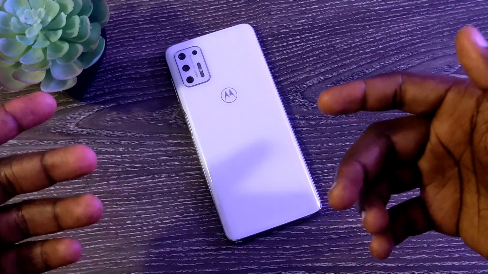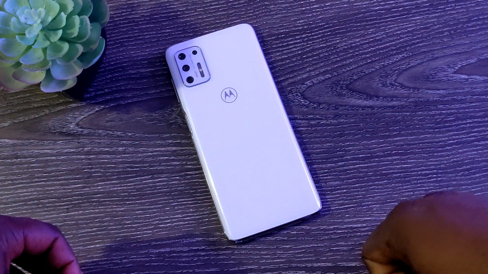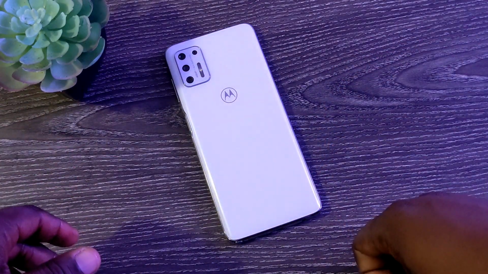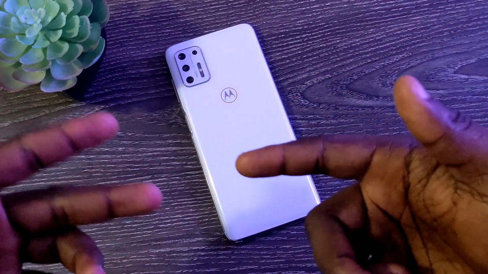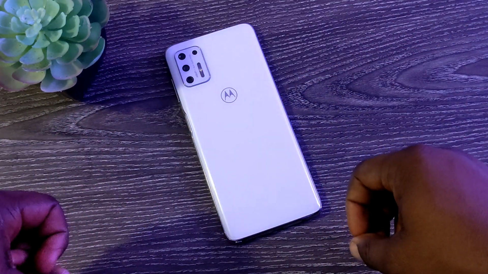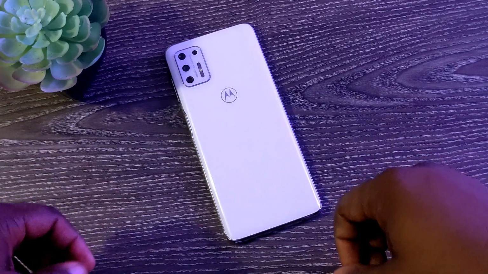Motorola doesn't have the best cameras in the world, they don't have the fastest phones in the world, but even at the cheaper prices, their software is still really good. I'm just going to show you some of my favorite parts about their software, so let's get to it.